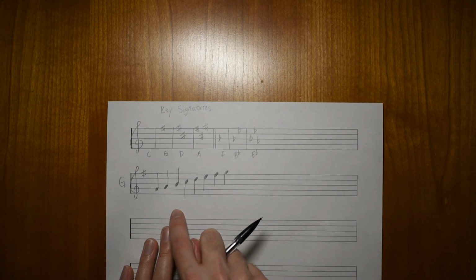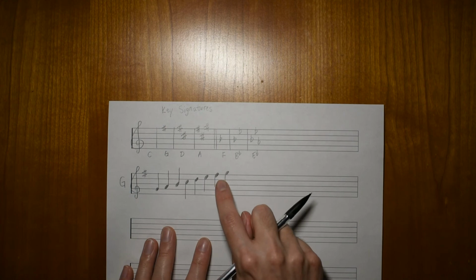We can see that we have a sharp here. So this F is F sharp.